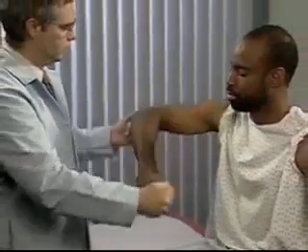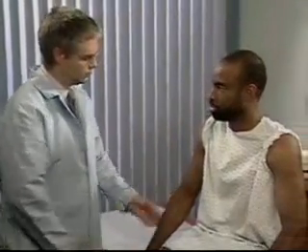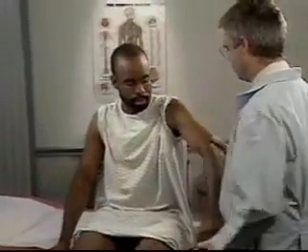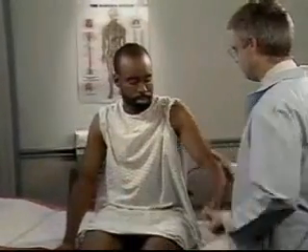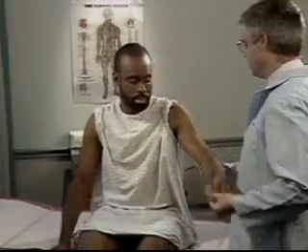Then take one hand in yours and, while supporting the elbow, flex and extend the patient's fingers, wrist, elbow, and shoulder in one coordinated movement. The patient's arm should move easily and smoothly with little resistance. Repeat on the other side. Once again, let me do all the work.